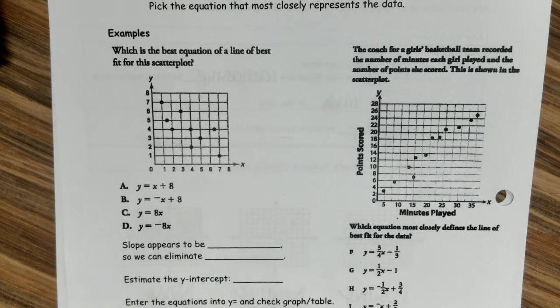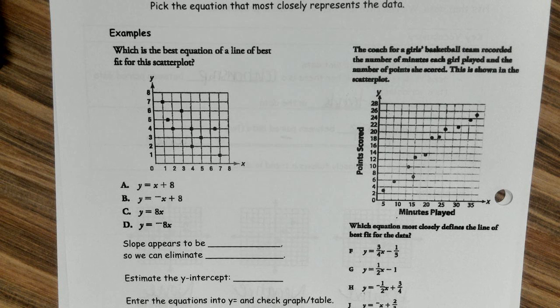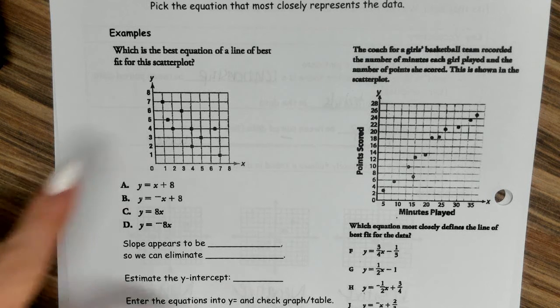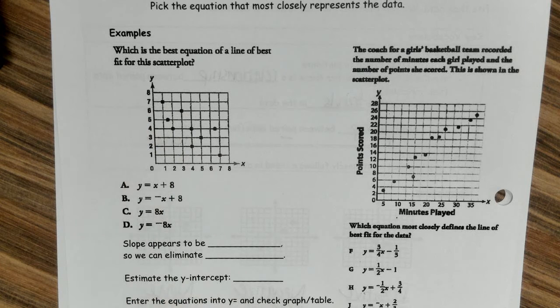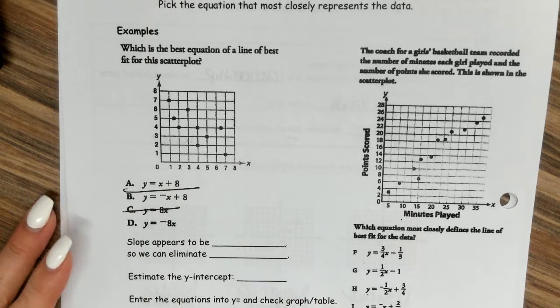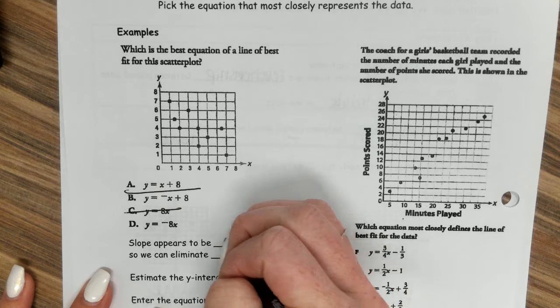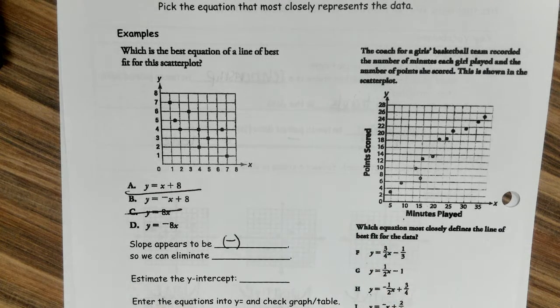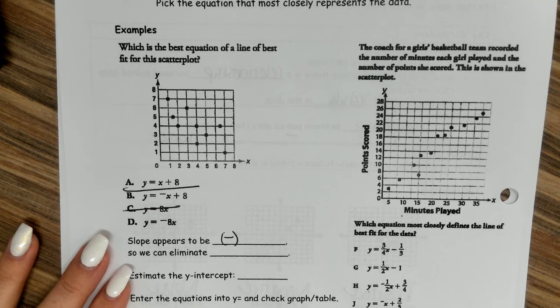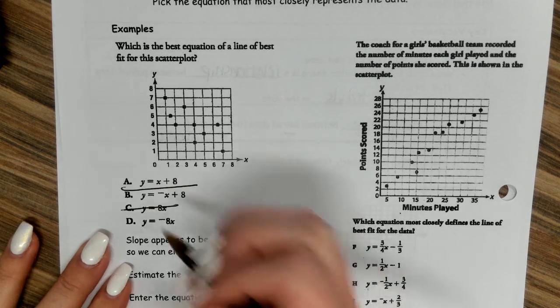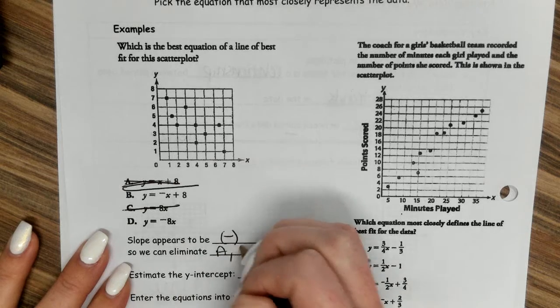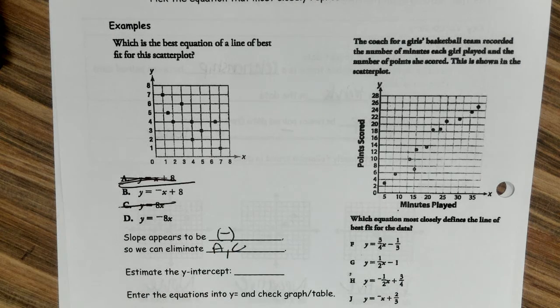So everybody look at this first example. This one says, which is the best equation of a line of fit for this scatter plot? Well, first of all, do y'all see a trend? What's happening? So what kind of slope is it going to have? So A and C would just be out because the slope appears to be negative. So we can eliminate A and C.